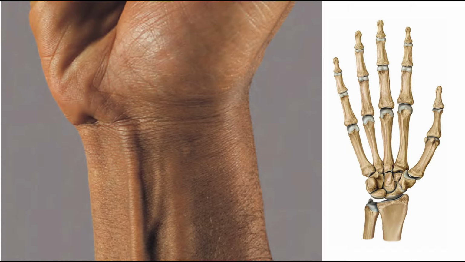Today we'll be learning about carpal tunnel syndrome. Now look, here I'm showing you a wrist joint, and these are the bones contributing here. These are the carpal bones, this is the lower end of the radius, and this is the lower end of the ulnar bone.